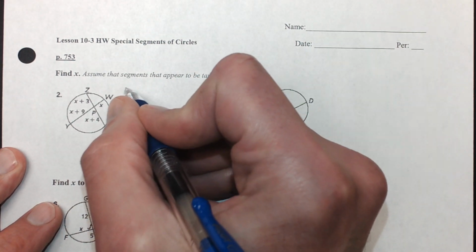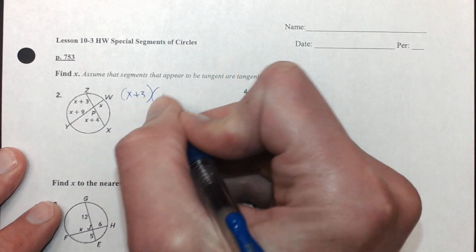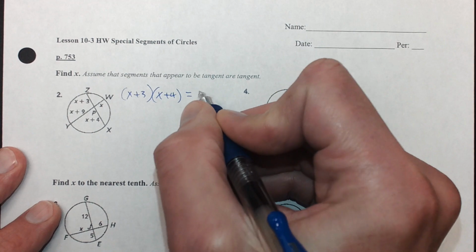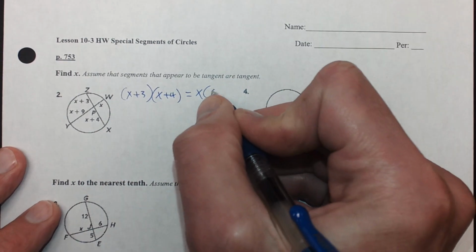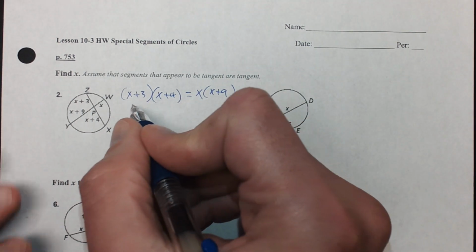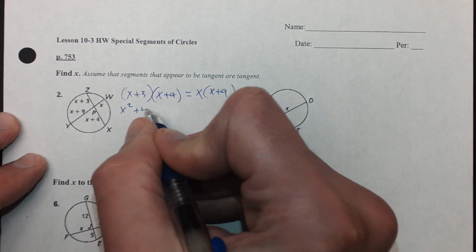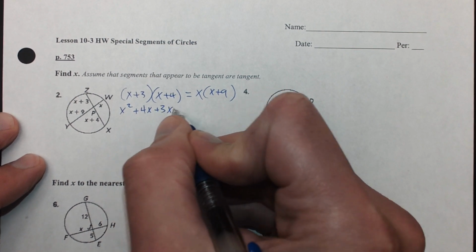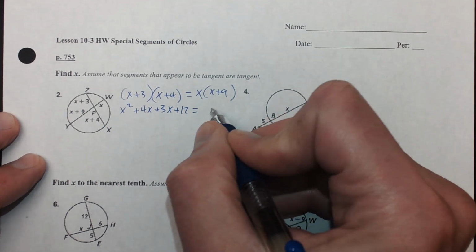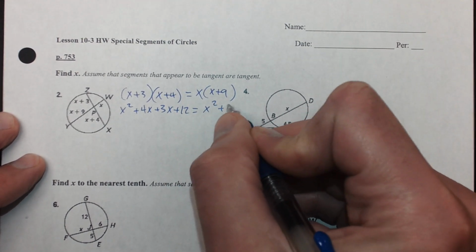So putting those into an equation, it would be x plus 3 times x plus 4 is equal to x times x plus 9. You're going to want to multiply all this out. Use FOIL. You're going to get x squared plus 4x plus 3x plus 12. That's first, outer, inner, last. Is equal to, this one you don't need to use FOIL, you can just distribute, x squared plus 9x.